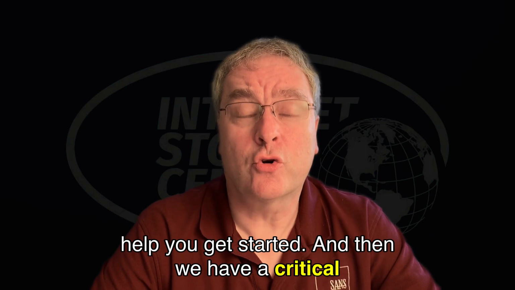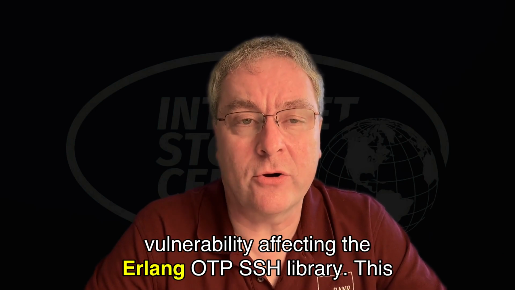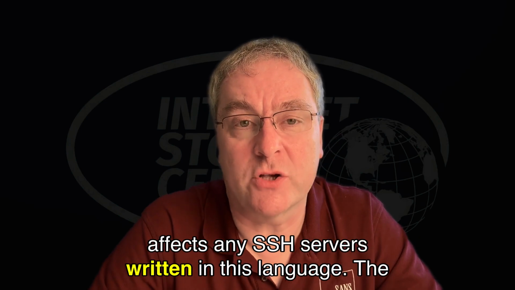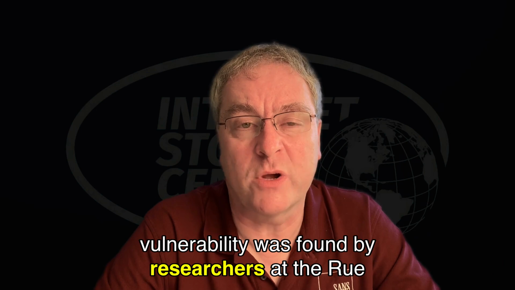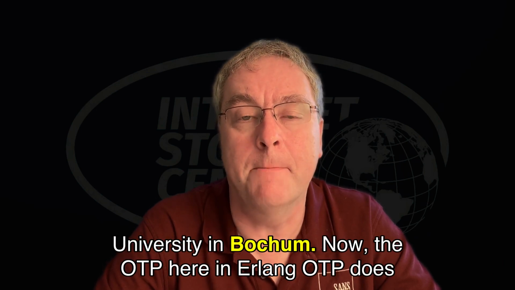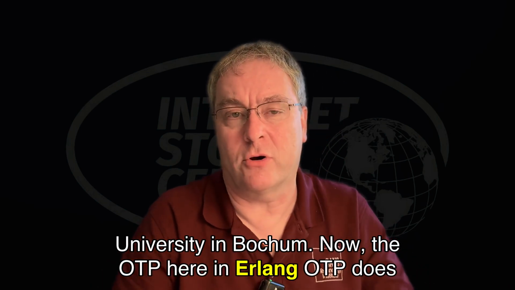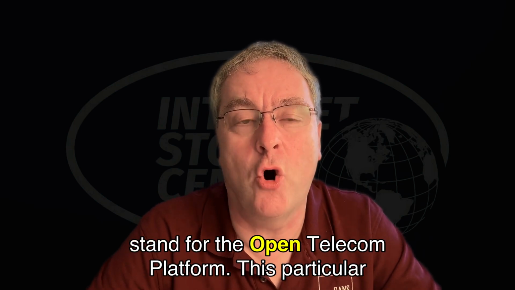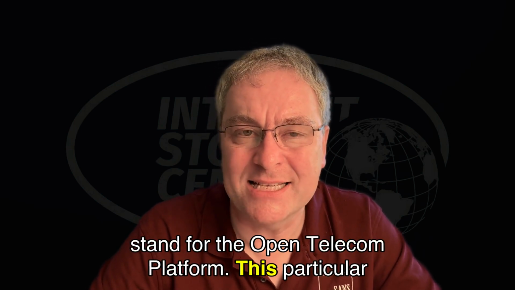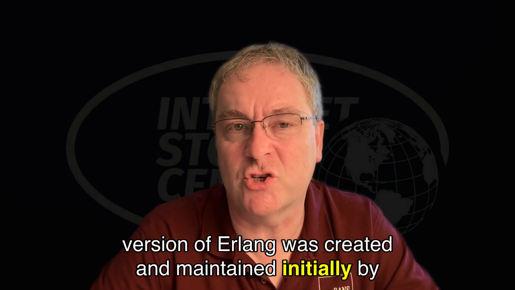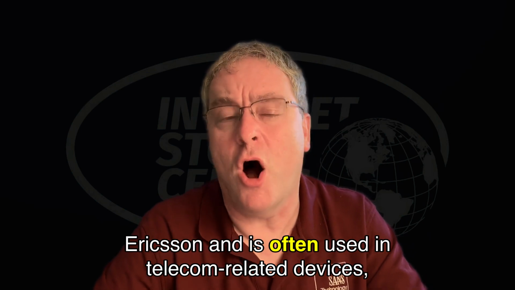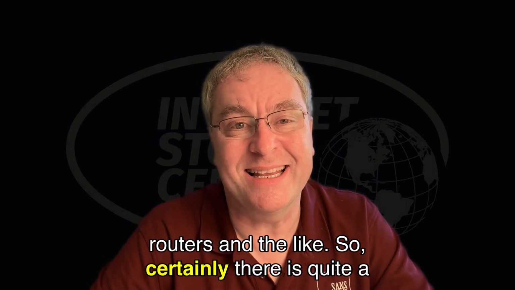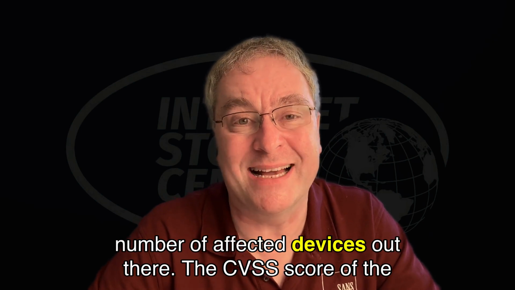And then we have a critical vulnerability affecting the Erlang OTP SSH library. This affects any SSH servers written in this language. The vulnerability was found by researchers at the Ruhr University in Bochum. Now, the OTP here in Erlang OTP does not stand for one-time password. Instead, it does stand for the Open Telecom Platform. This particular version of Erlang was created and maintained initially by Ericsson and is often used in telecom-related devices, routers, and the like. So certainly there is quite a number of affected devices out there.